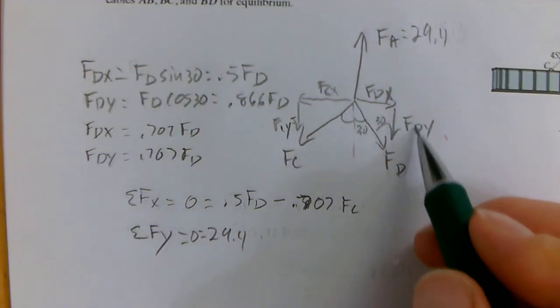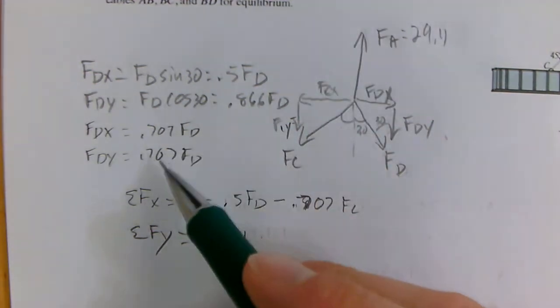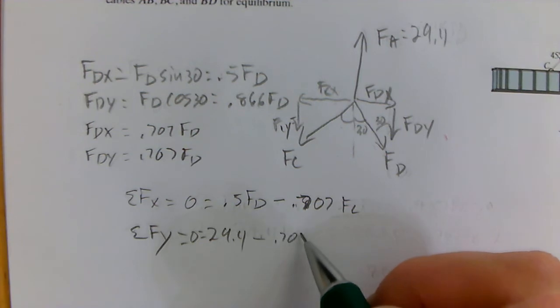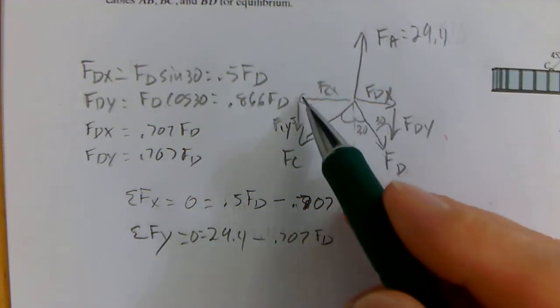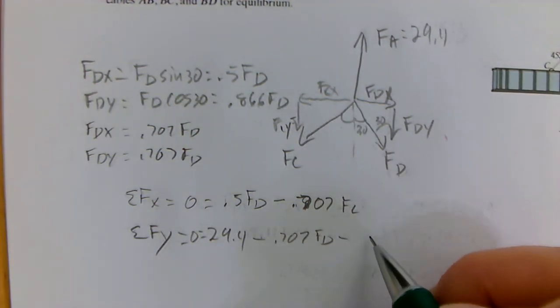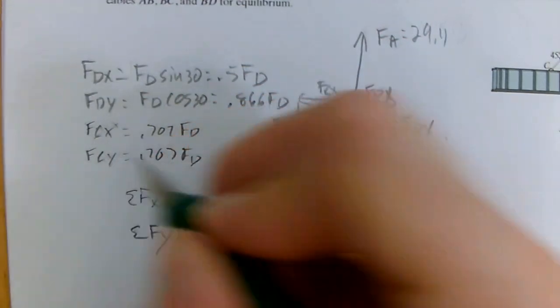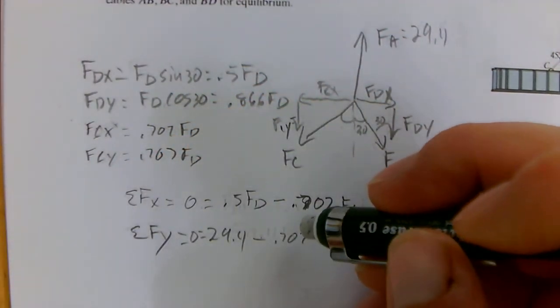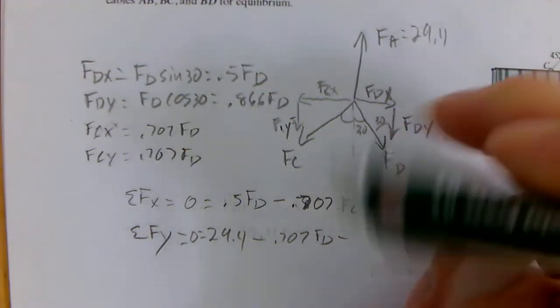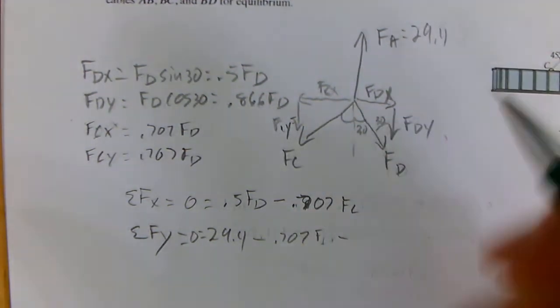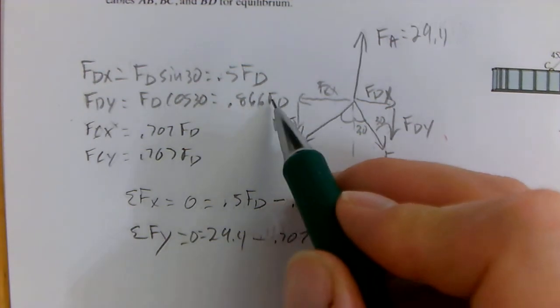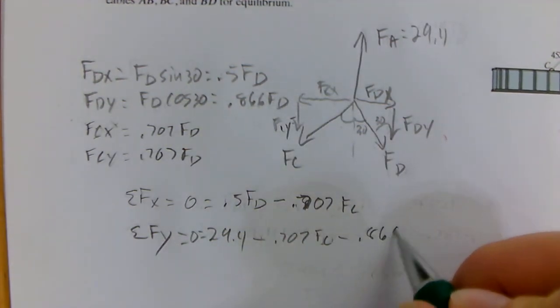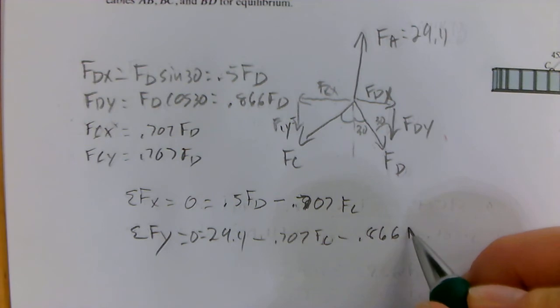And then we have FC in the Y down, which is negative 0.707 FC. These should have been C's. So down we have FC. And then we also have negative 0.866 FD.